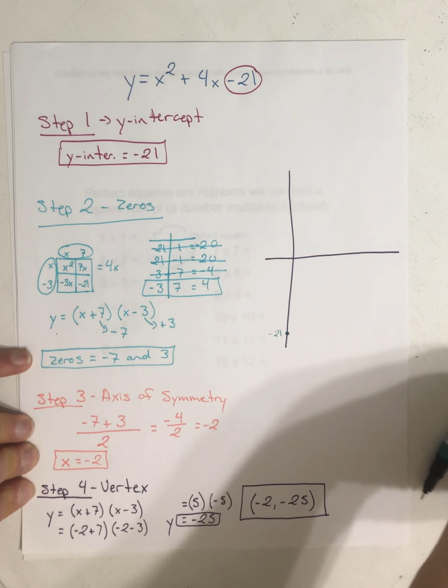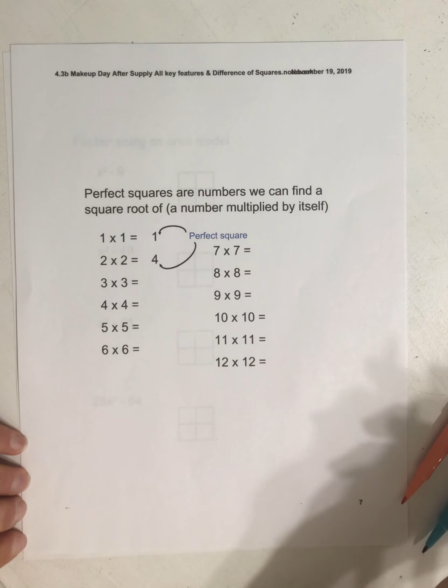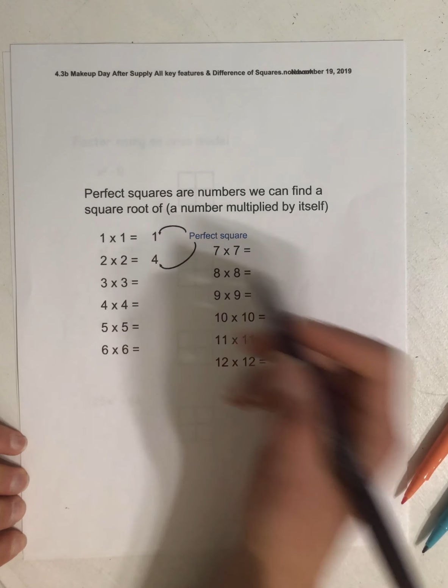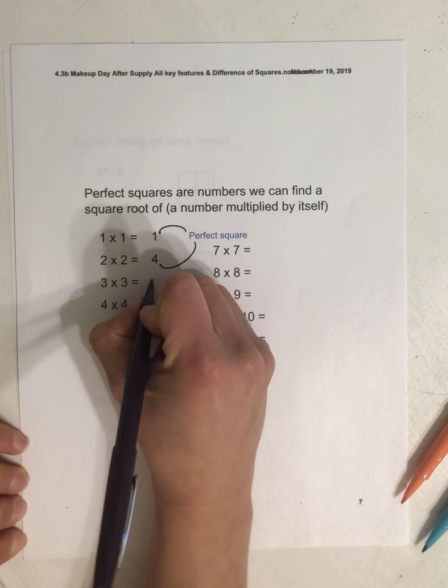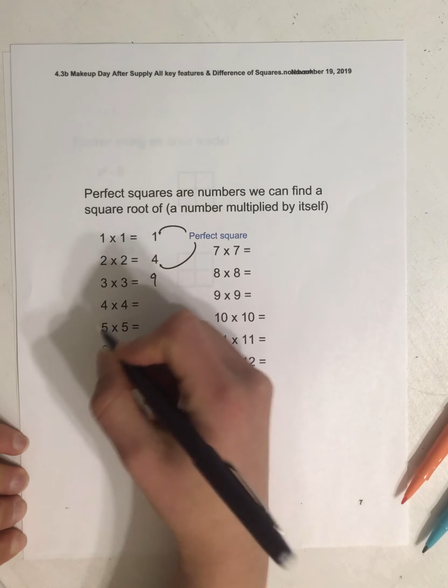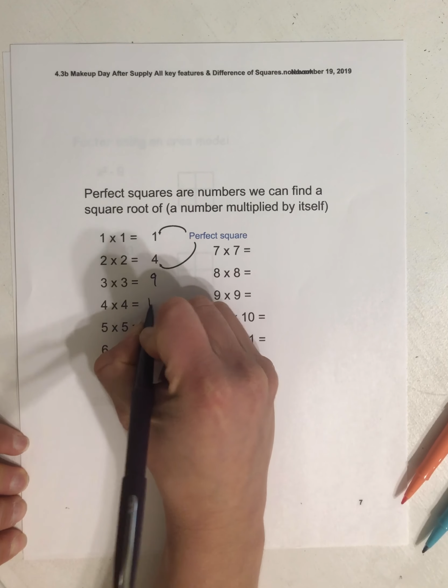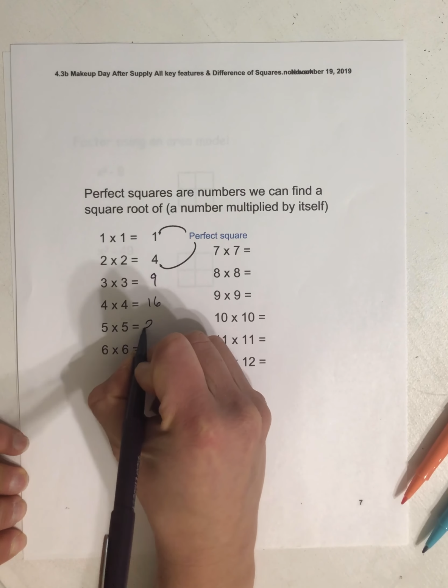So now we're going to be talking about squares. So when we talk about squares and square roots, a perfect square is a number that we can find a square root of. Okay, so it is a number multiplied by itself. So when we look at this, 1 times 1 is 1, right? 2 times 2 is 4. 3 times 3 is 9. 4 times 4 is 16. 5 times 5 is 25.